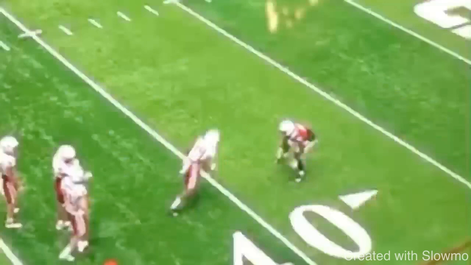So again, this DB is what? What kind of leverage do you see? That's always number one, what you want to decide first as a wide receiver. What leverage is the DB? Is he inside shade? Is he head up? Is he outside shade? In this case, he would be outside shade. So if he's outside shade, what's his goal? His goal is to force you inside. That's where his help is. So you have to run an inside breaking route like a curl route.